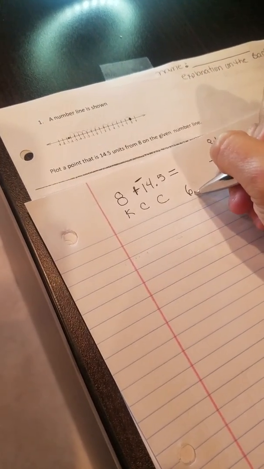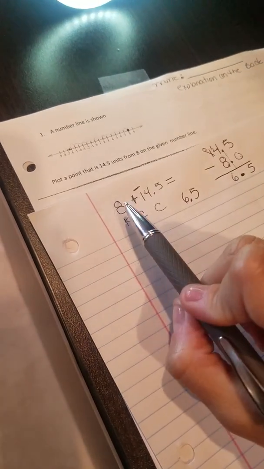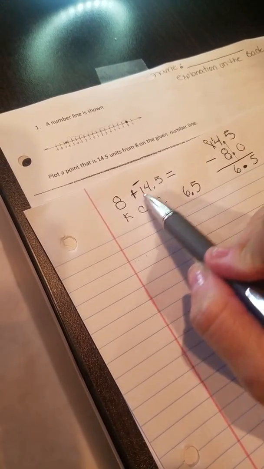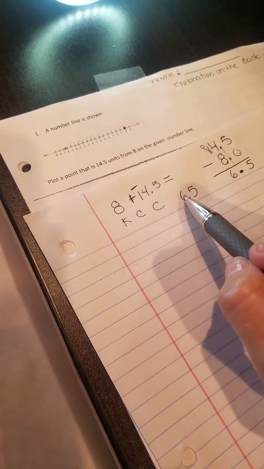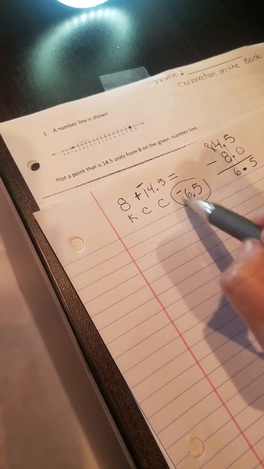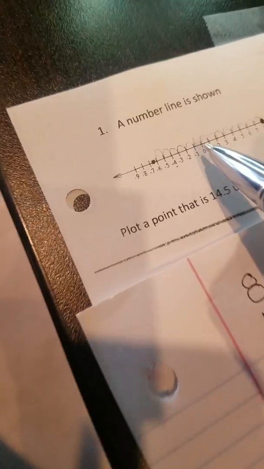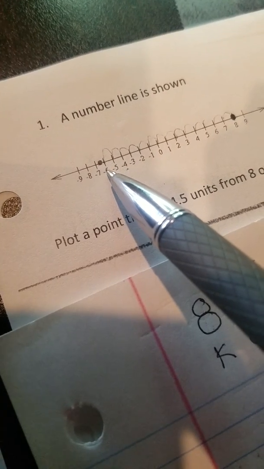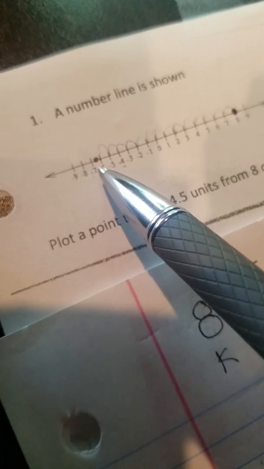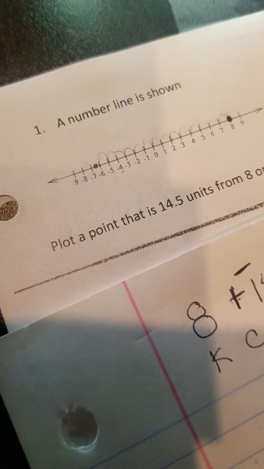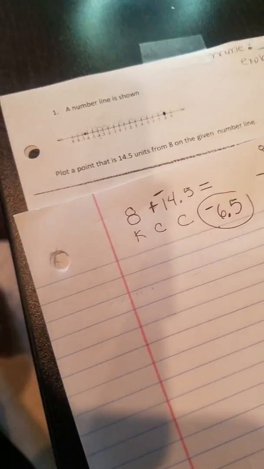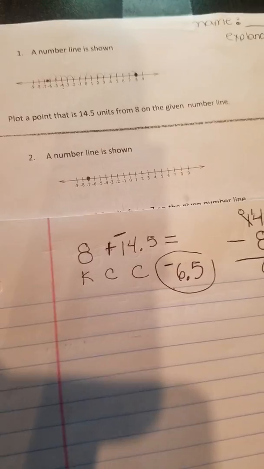But is it 6.5? Well, let's see. You have a positive and you have a negative. The negative is the one that has the largest absolute value. So the 6.5 is going to be an actual negative number. And this is your answer. So let me look back over here and make sure we didn't make a mistake. I plotted it between -6 and -7. And -6.5 is right in between. So I know I did not make a mistake in this. Now, you are going to possibly see a question like this in the FSA, so please make sure you know how to do this. Let's do another one.